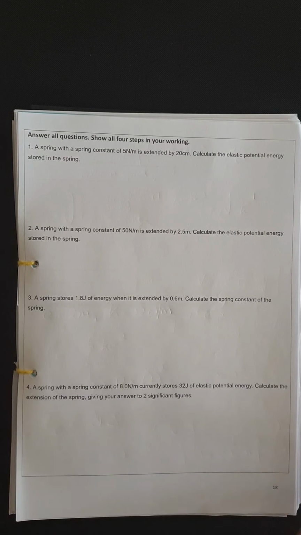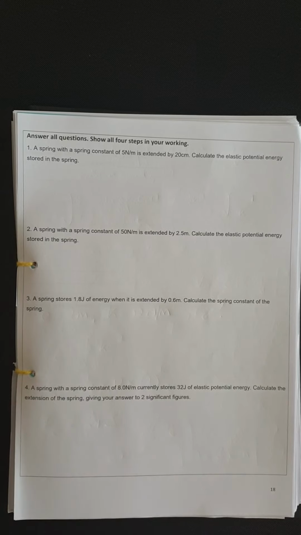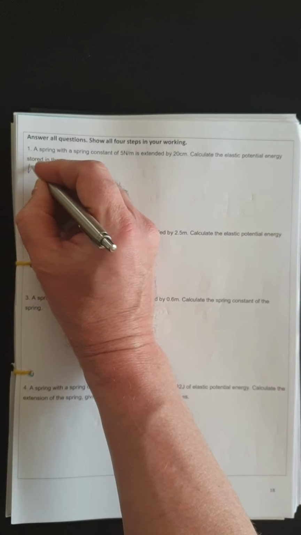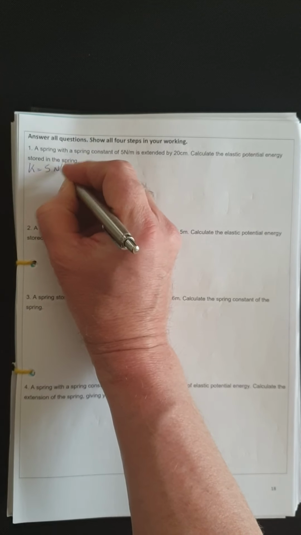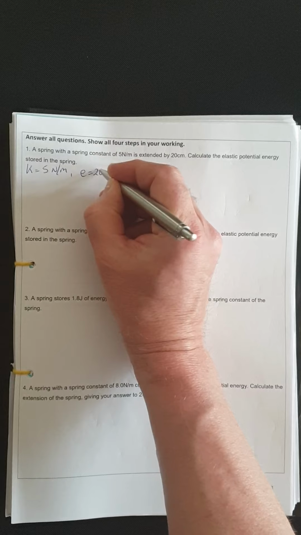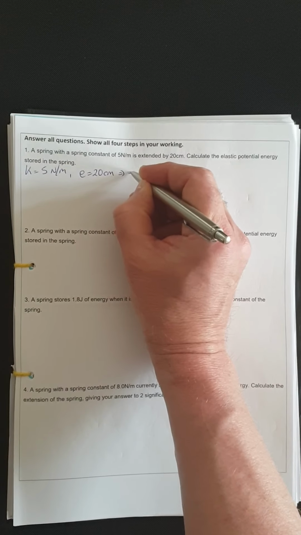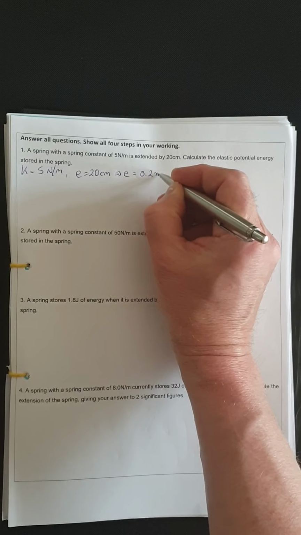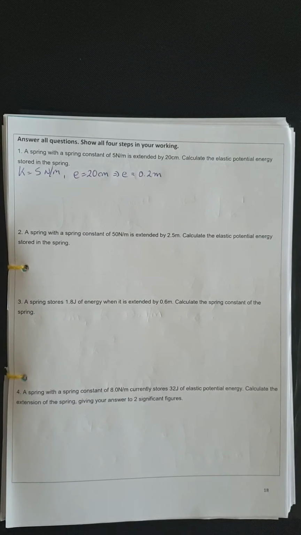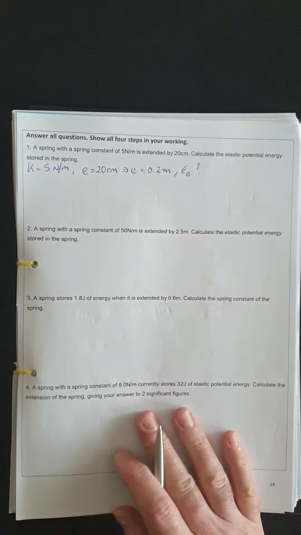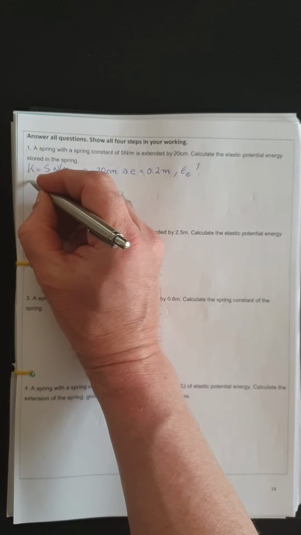Okay, so 4 more questions to try. As usual, we're always going to use the same 4 steps. So we have a spring which has a spring constant of 5 newtons per meter. It's been extended by 20 centimeters, so I can do the conversion to write that in meters. So that gives me 0.2 meters. So I divide by 100. And again, I'm looking to calculate the elastic potential energy.